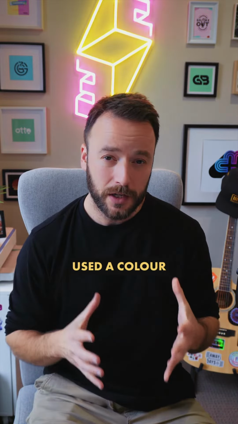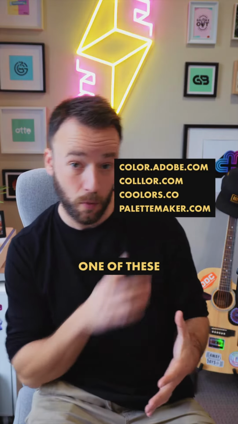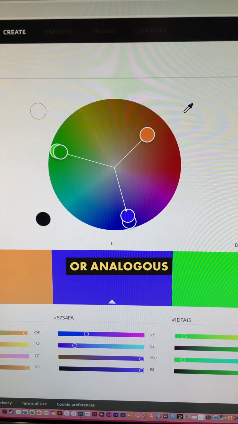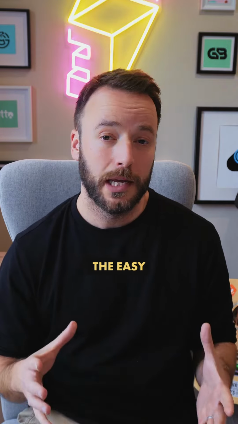Designers. If you've ever used a color palette generator to choose a color scheme for your brand, like Adobe Colors or one of these, then you've probably come across terms like complementary, triadic, or analogous. And careful how you pronounce that last one. But what do these terms actually mean, and how can they be applied to your brand? Well, let's start with an easy one.